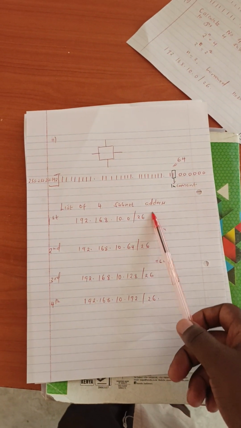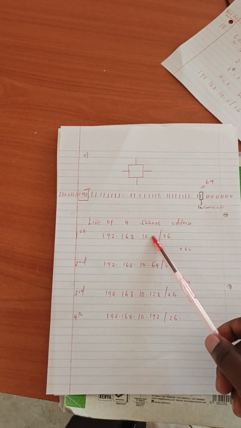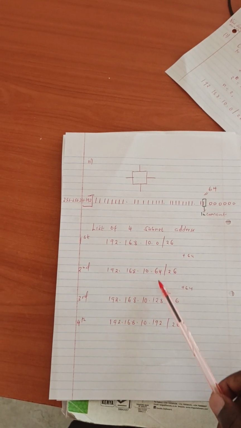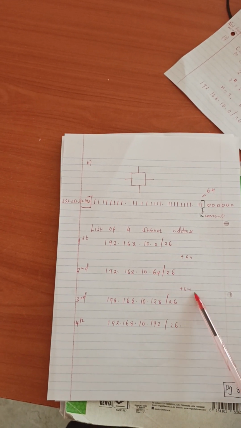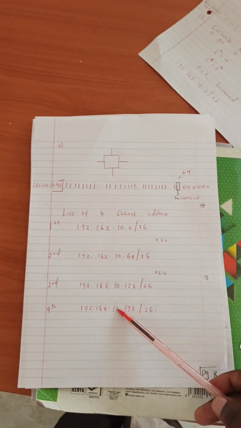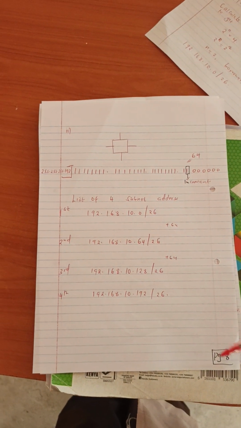The first subnet address will be 192.168.10.0, prefix of 26. So we increment this one by 64. So add a 0 here, 64 in this one. Then also to the next one, 64, add 64, 128, and then 64, 128. You get 192. So we have addressed the other bit that we needed.